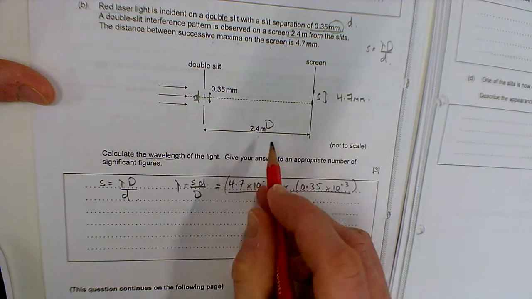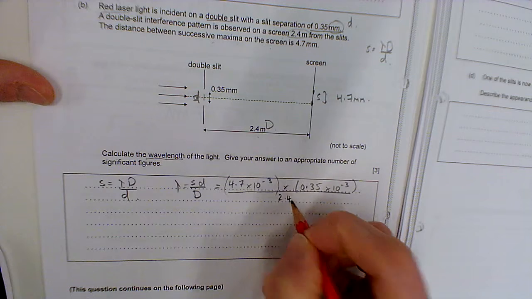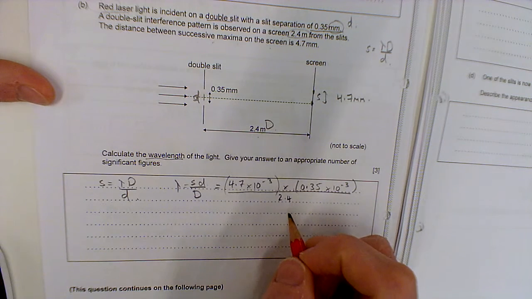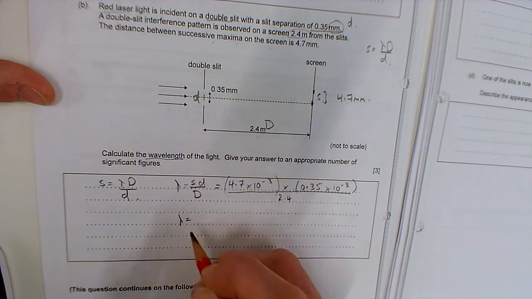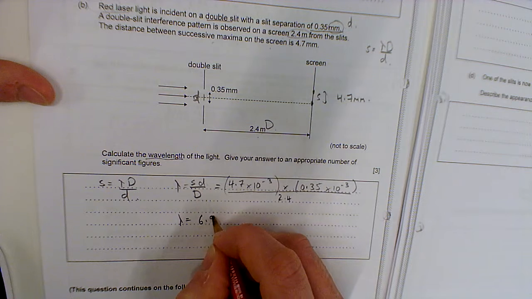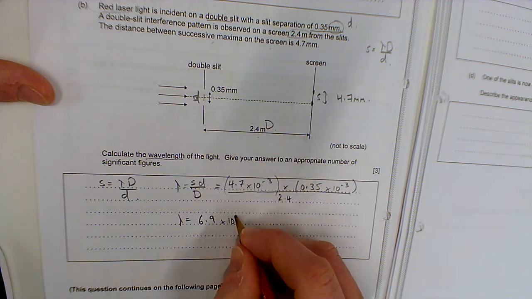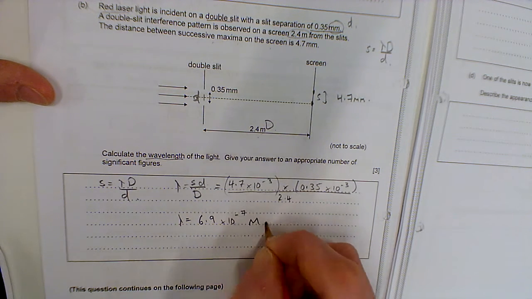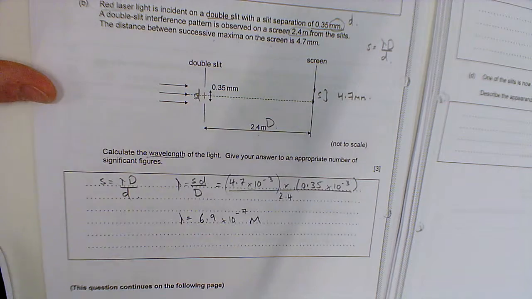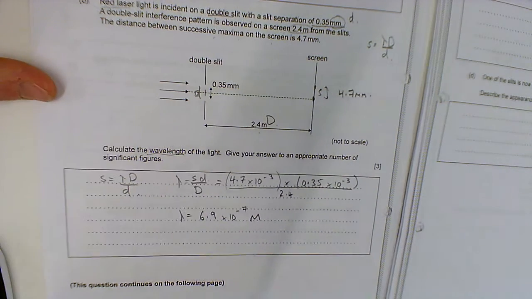And they are all divided by the big D of 2.4. Calculate that through, and that gives us a wavelength of 6.9 times 10 to the minus 7 meters, which is a good rough check, which is about 600 nanometers.